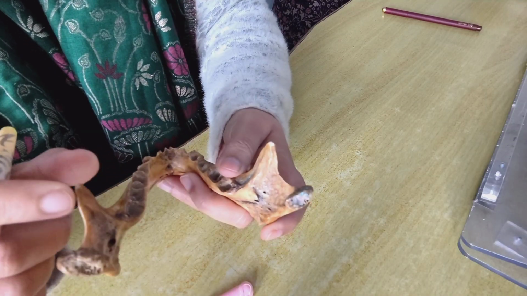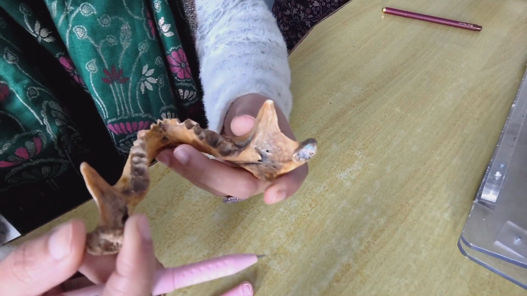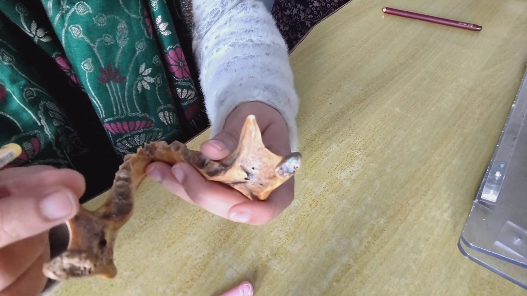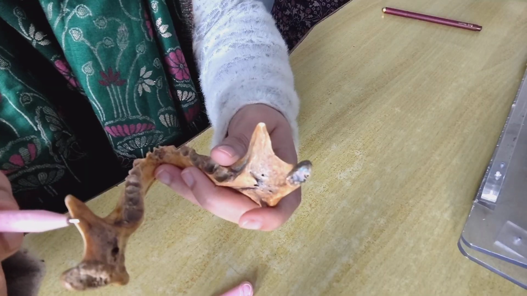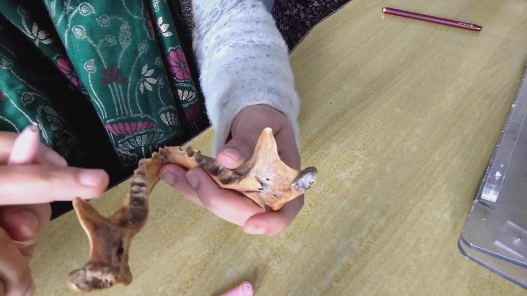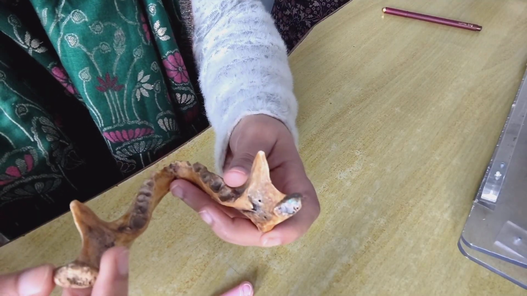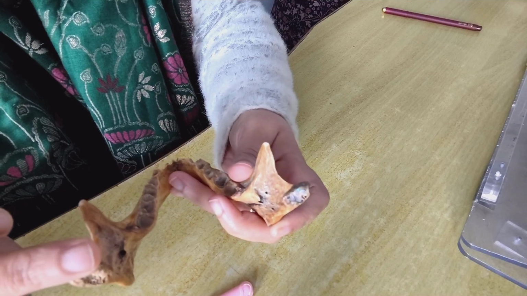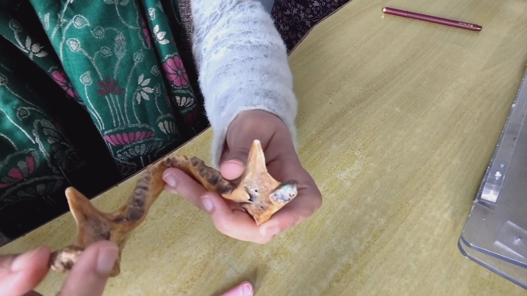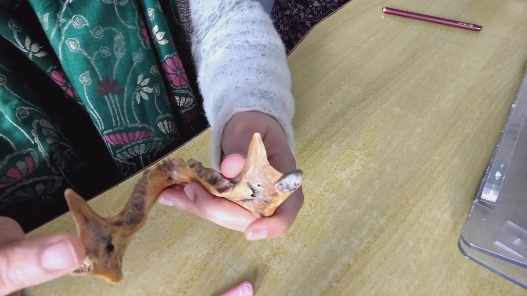Now there are the two processes. This is the coronoid process and this is the condyloid process, or the condylar process. The coronoid process gives attachment to another muscle, the temporalis muscle, on the anterior border, and on the medial surface. And this is the condylar process. This is the head of the mandible. It articulates with the mandibular fossa to form the temporomandibular joint.